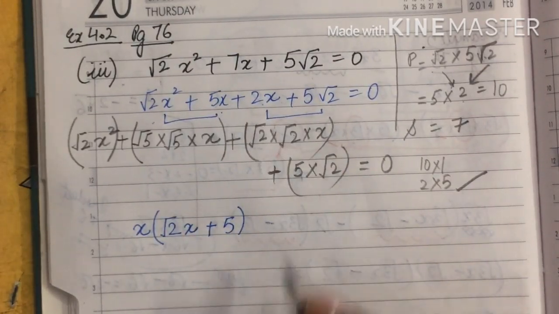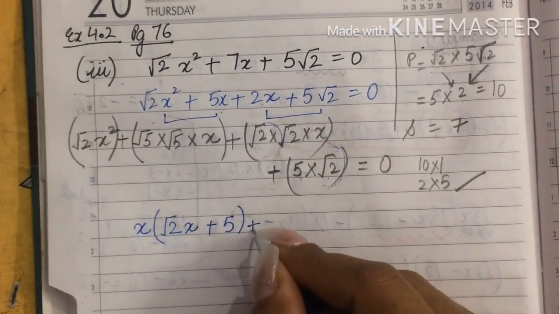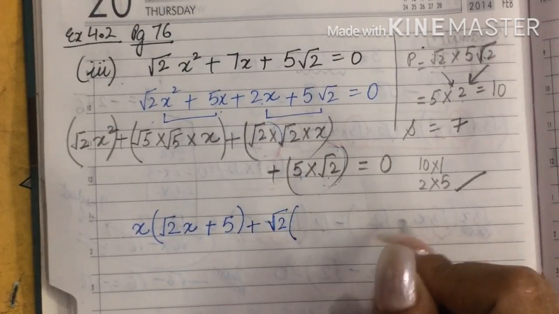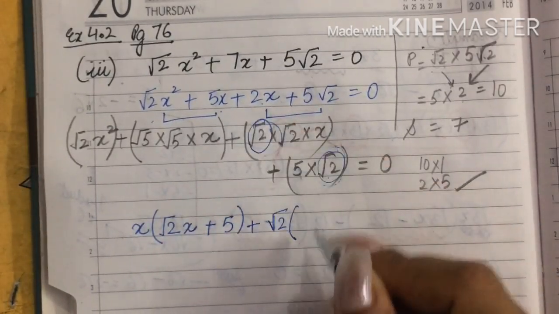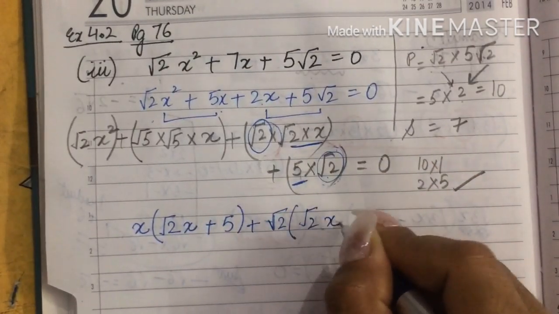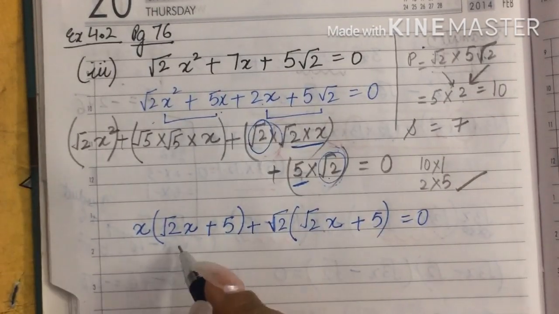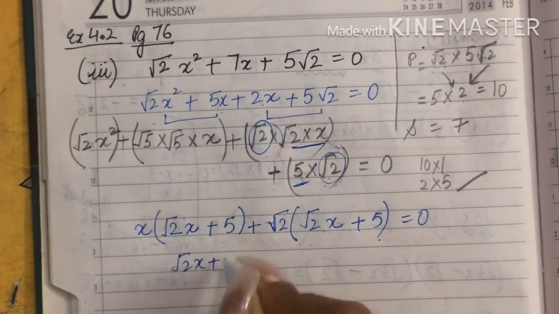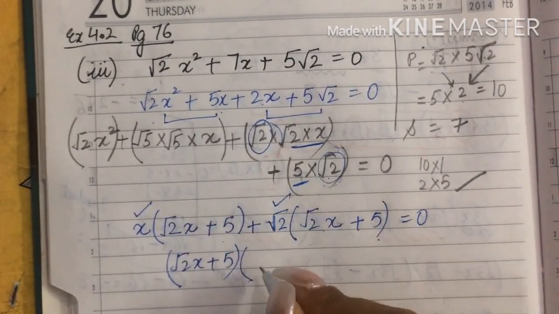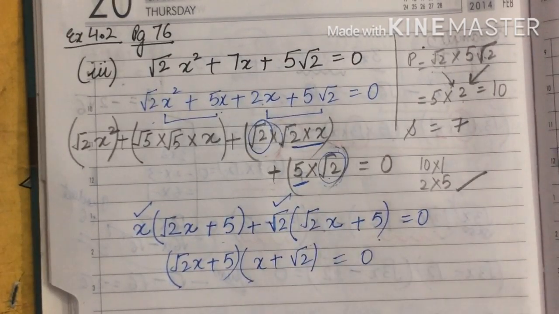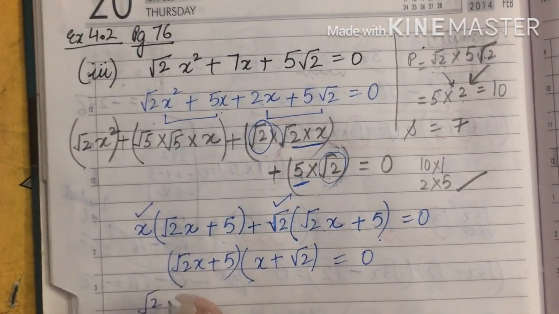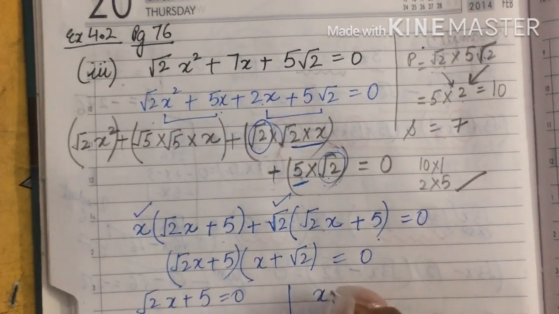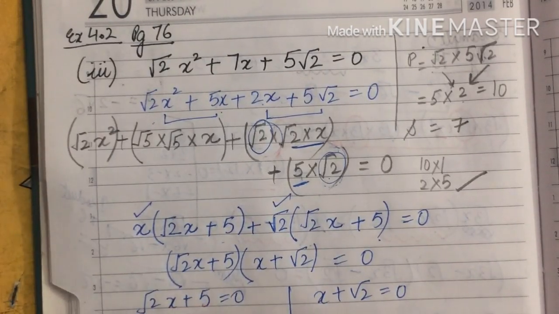Now let us look at the second pair. From these two, root 2 can be taken common. Positive root 2. Positive root 2 means no change of signs inside the bracket. So if I take this common, I am left with these two. So root 2x plus 5 equals 0. My binomials match. Taking the binomial common, I am left with x plus root 2 equals 0. Once you have factorized your quadratic polynomial into linear factors, it's time to take each of these linear factors equal to 0 and find out the value of x. So first linear factor equal to 0, second linear factor equal to 0. From here find out the value of x.